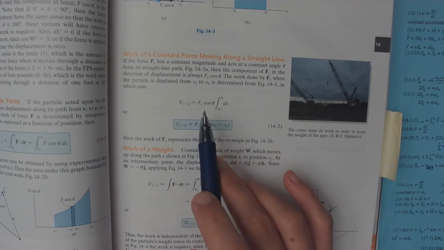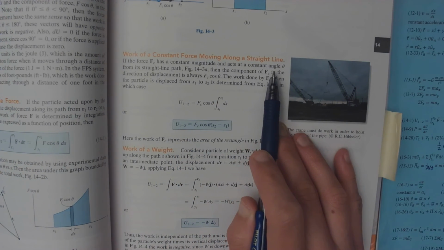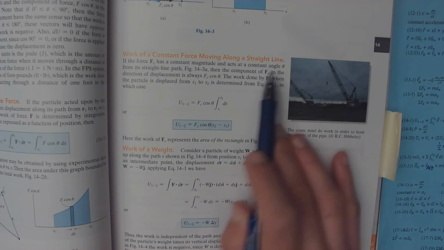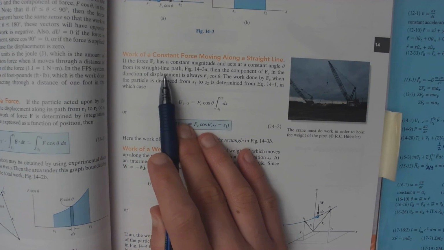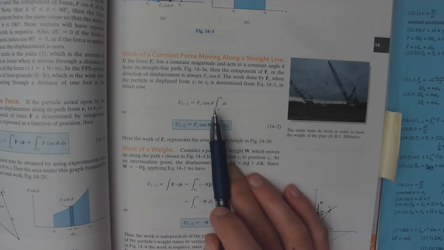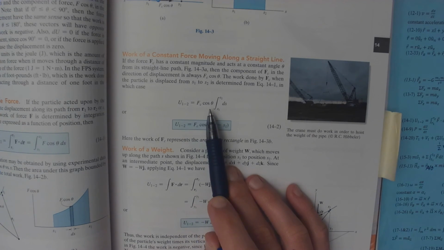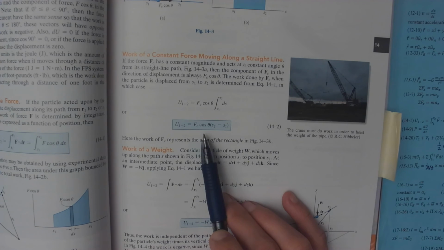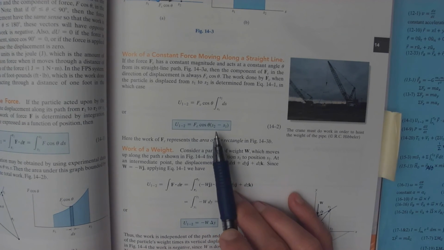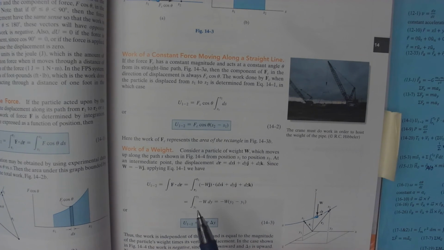So if the force is constant and the angle theta is constant, which would be the case if the particle is moving in a straight line and the angle of the force isn't changing, then you can pull the force outside the integral and you can pull cosine theta outside the integral, and then you'd simply get the constant force times cosine of the angle times s2 minus s1, which is the displacement.